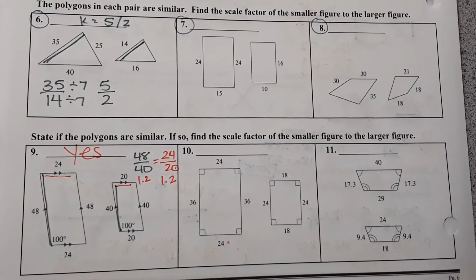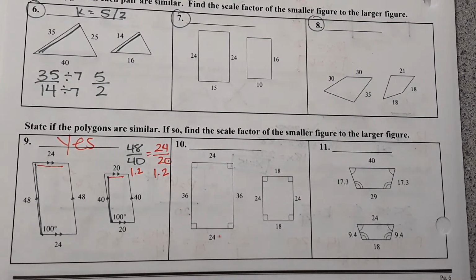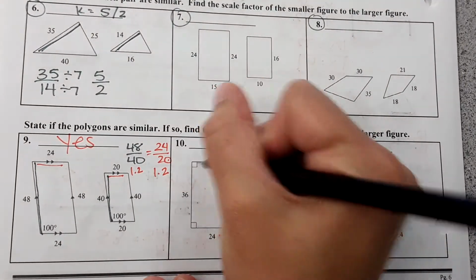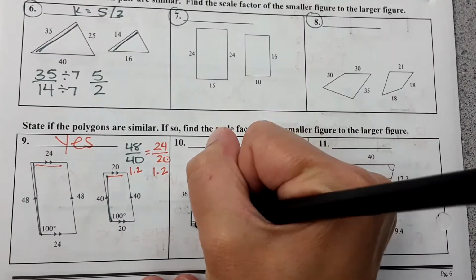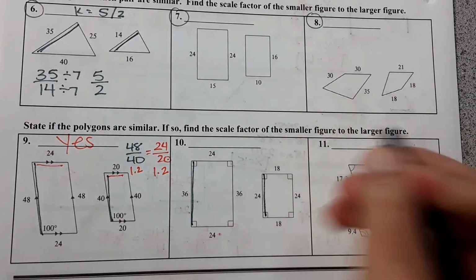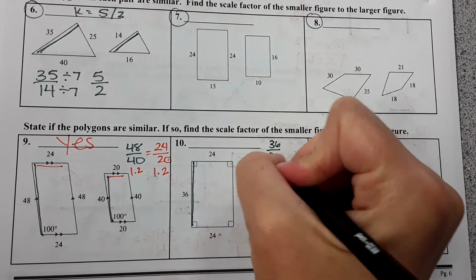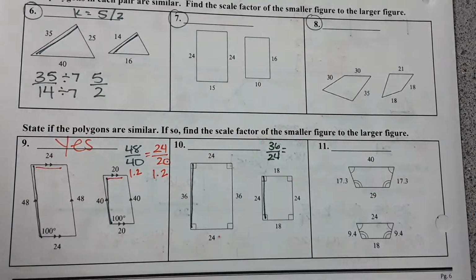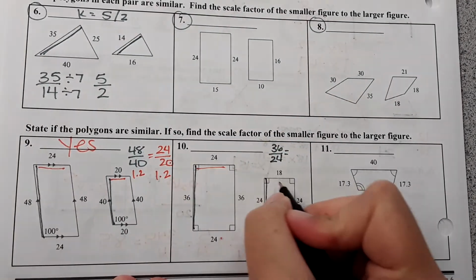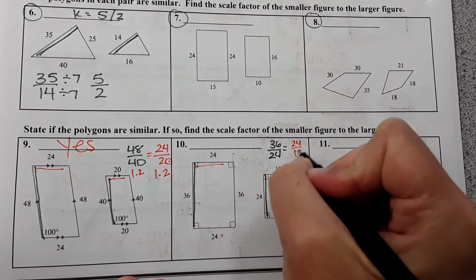I'm going to do number 10 with you as well. Okay, so here, this is corresponding with this one. So I get 36 over 24. And I'm putting that equal to 24 over 18.